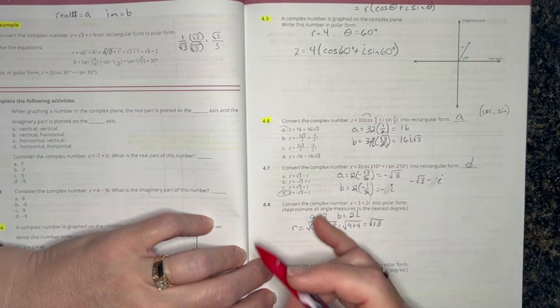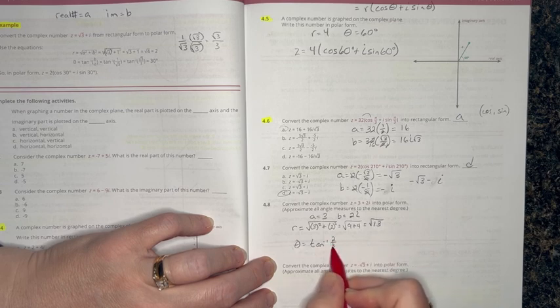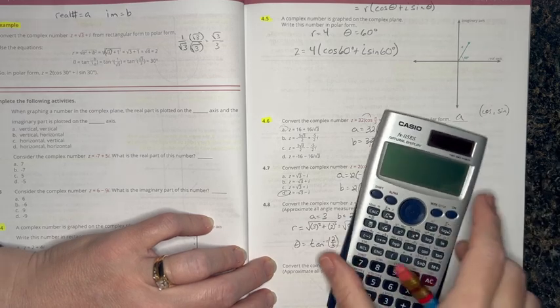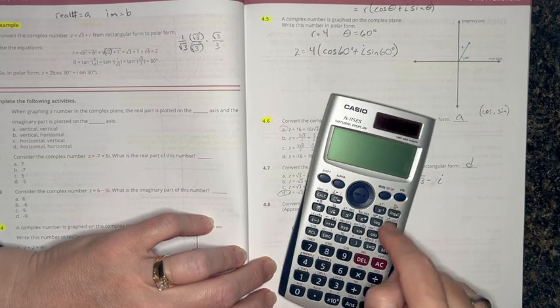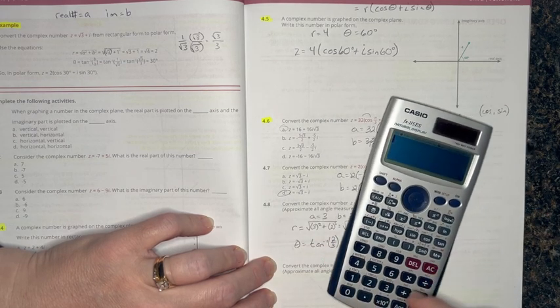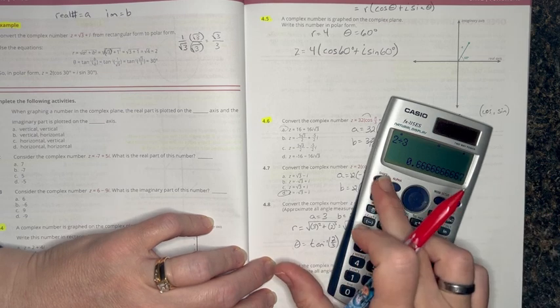To find my theta, I'm going to find the inverse tangent of b over a. So 2 over 3. Now, to do that, we're going to pull out our calculator. Okay. Let's see, turn it on. And we are going to take 2 divided by 3, and then my inverse tangent is here.